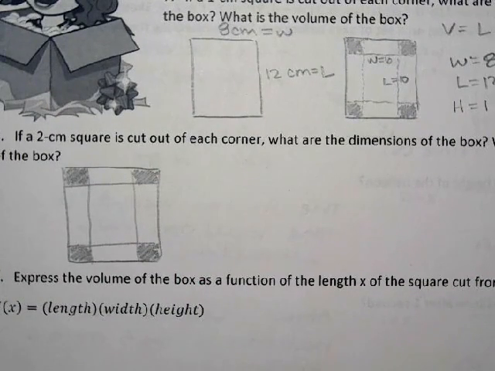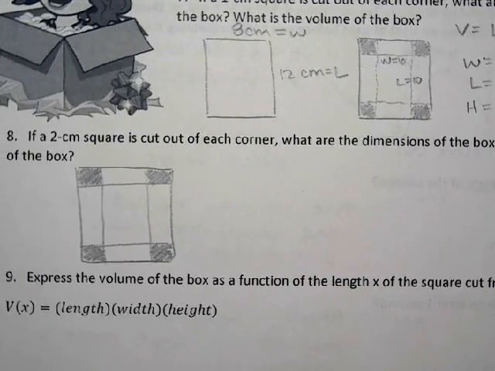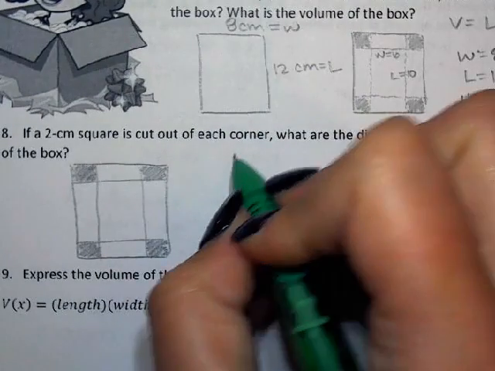All right. So 2 centimeters square. We start off with 8. We agree? We start off with 8. Okay. And then 2 centimeters square, 2 centimeters square. I cut 2. I cut 2. What is my new width? 4. Okay. So I'm going to write this down. My width was 8. I cut 2 off. I cut 2 off because I'm doing it to each side. So my new width is 4. 4 centimeters. Okay. All right.